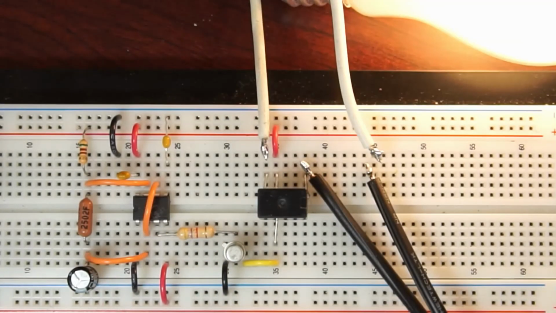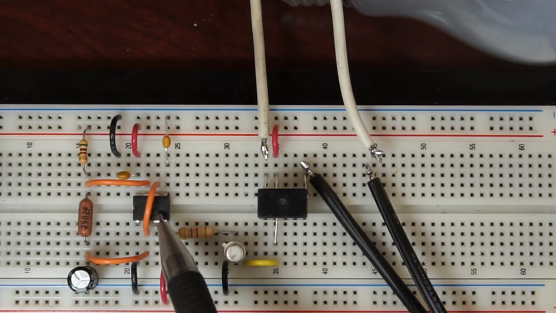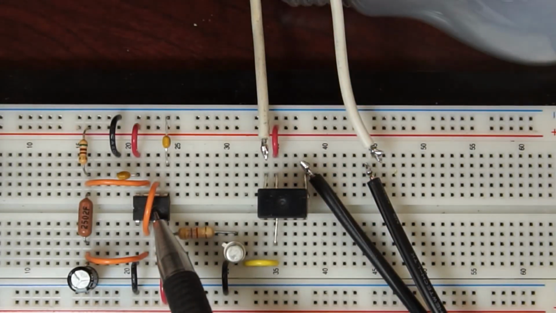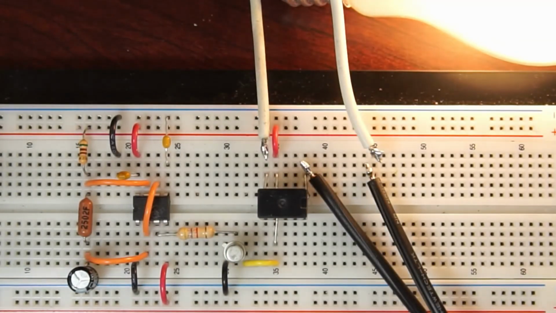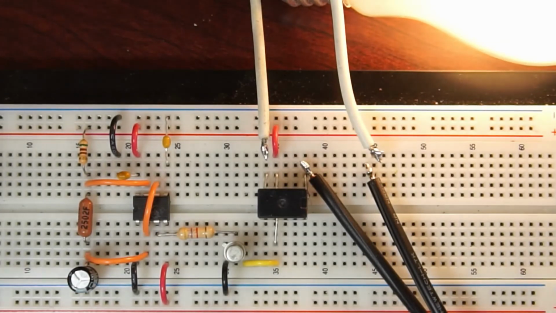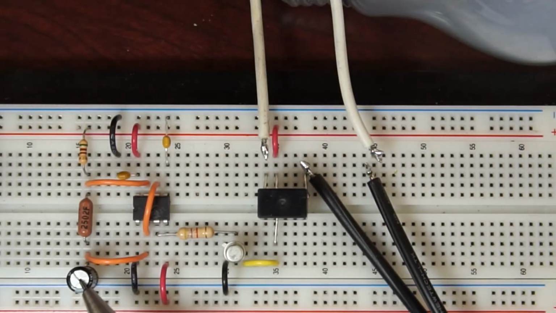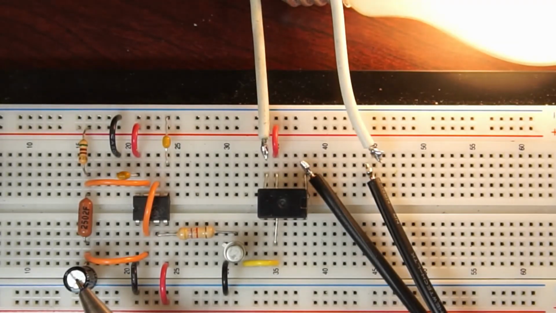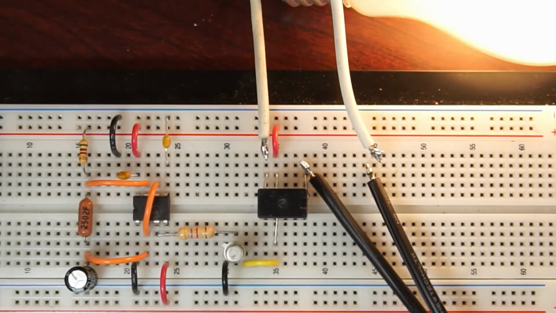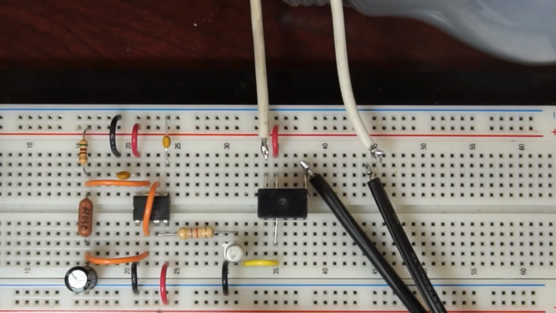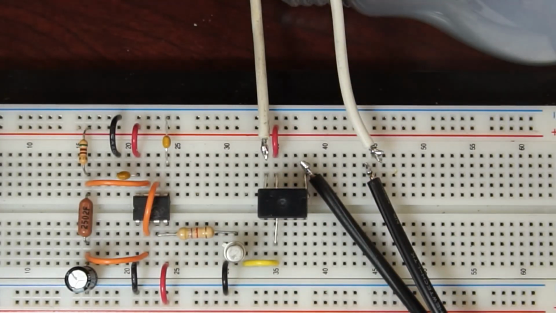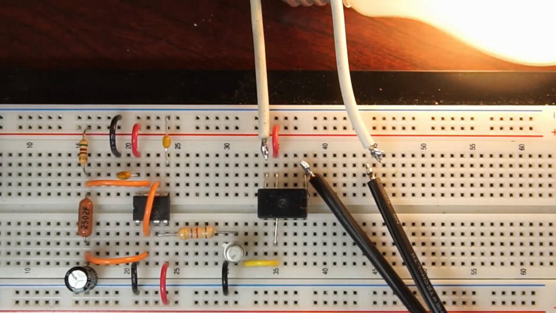The square wave driving voltage is generated by this 8-pin dip, which is a 555 timer chip like those I've described in previous tutorials. It's running in continuous mode. I selected this 100 microfarad capacitor and these 2 timing resistors so that the output from the timer, which is available here on pin 3, is high for about 2 seconds and then low for about 2 seconds.